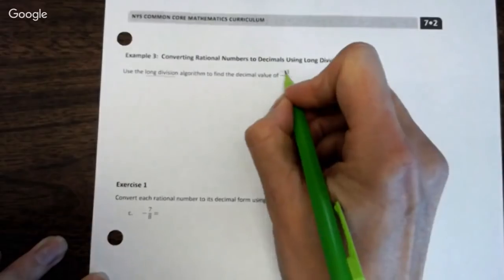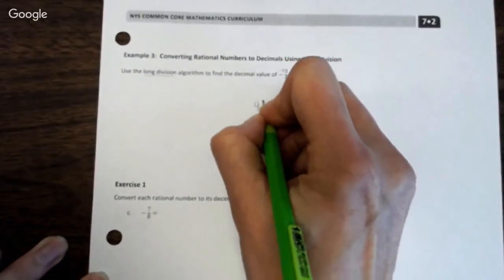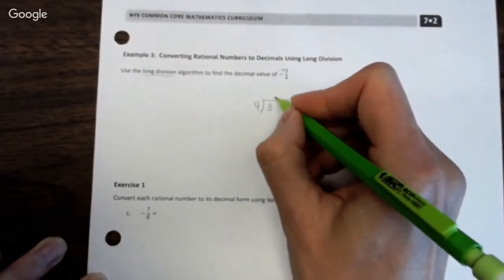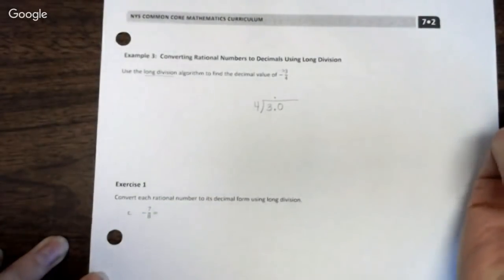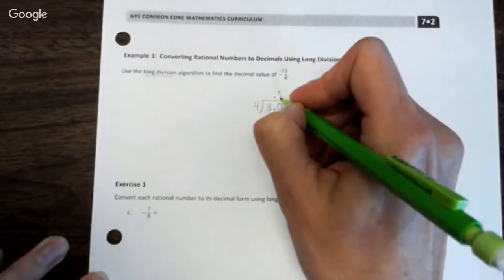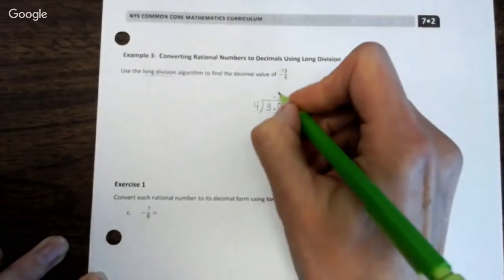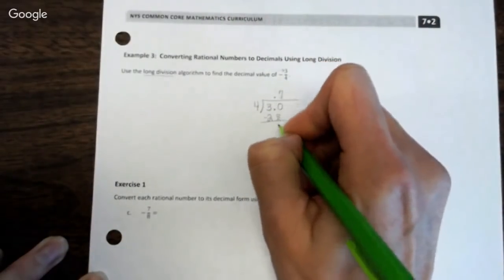I like to use this little trick of pushing the fraction over so the 3 falls inside. So if I do that, the 3 is on the inside, the 4 is on the outside. Now, 4 does not go into 3, so we're going to add our decimal and add a 0. 4 goes into 30 8 times. Nope, 7 times. 7 times 4 is 28.